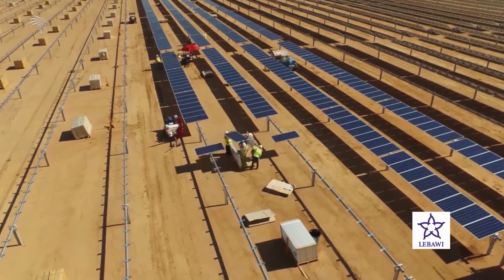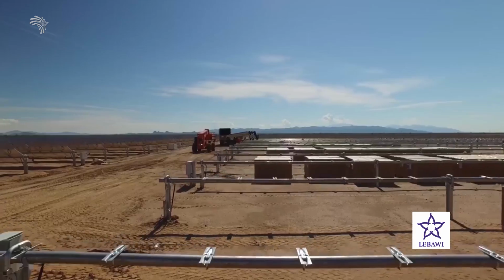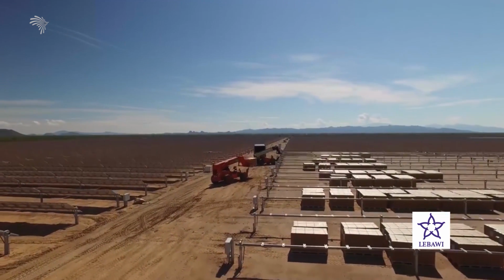However, initial costs involved in setting up solar power plants are high, and the installation of solar power systems requires a lot of space.